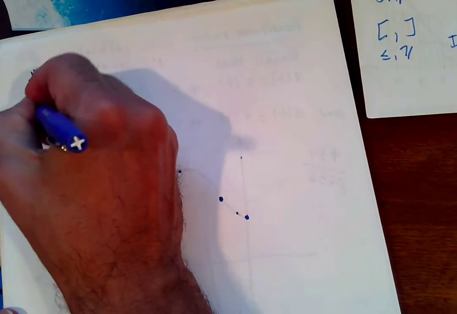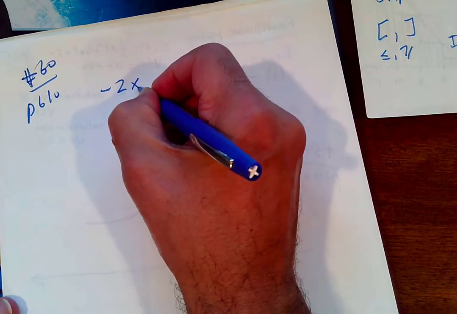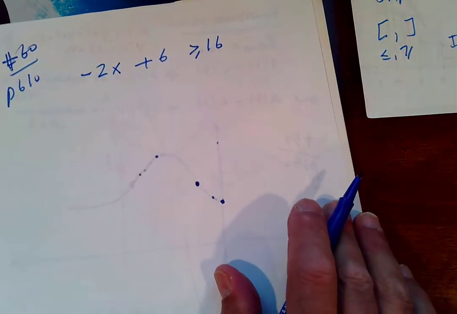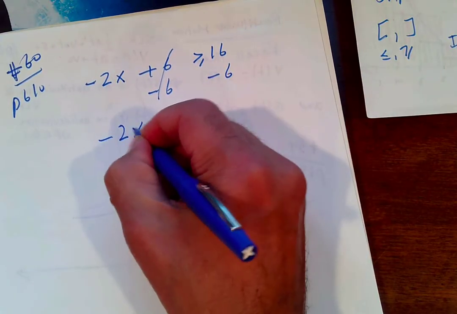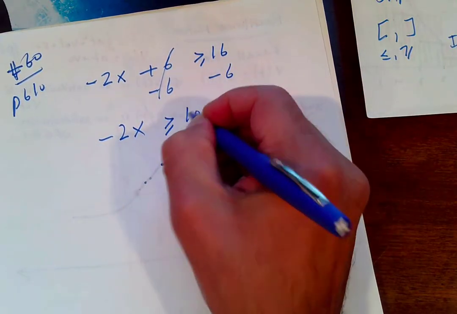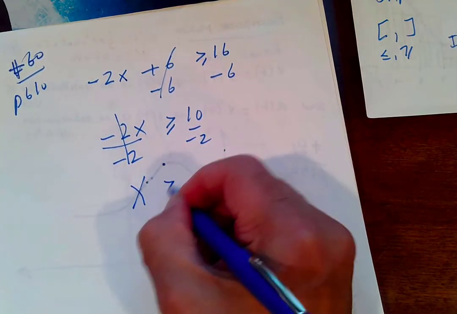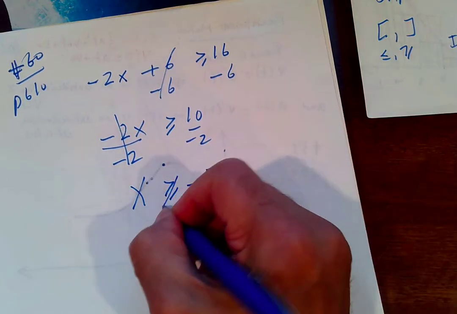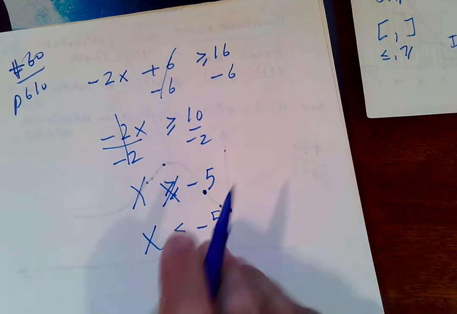Number 60 from your text, page 610. Negative 2x plus 6 is greater or equal to 16. So we're going to subtract 6. Negative 2x is greater or equal to 10. Divide by negative 2. x is greater or equal to 10 divided by negative 2, which is negative 5. And what did I do? I forgot to switch this, so it should be less or equal to negative 5 because I divided by a negative number.